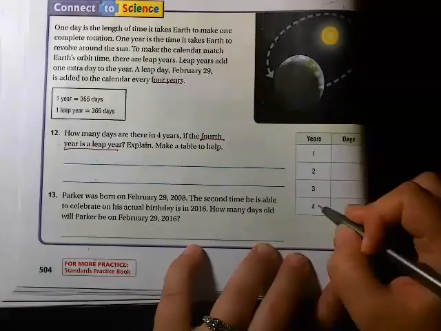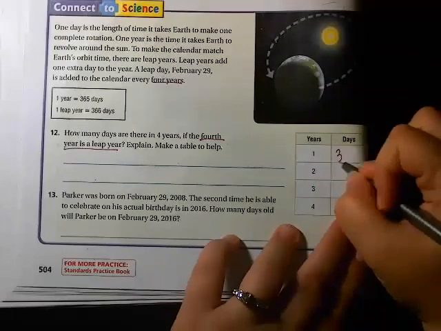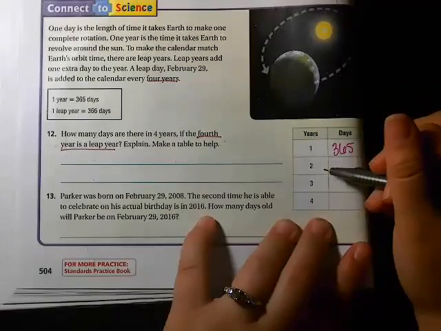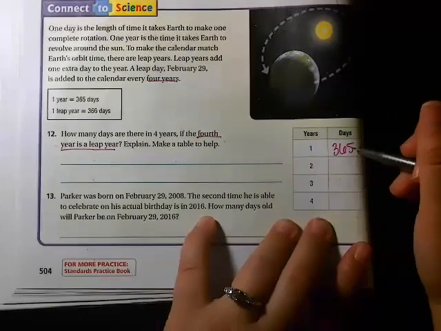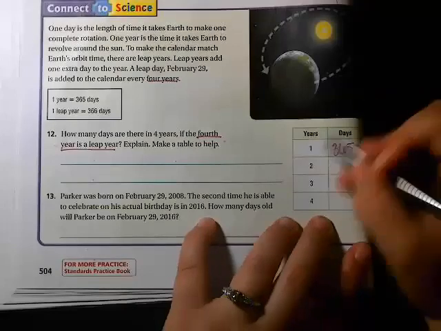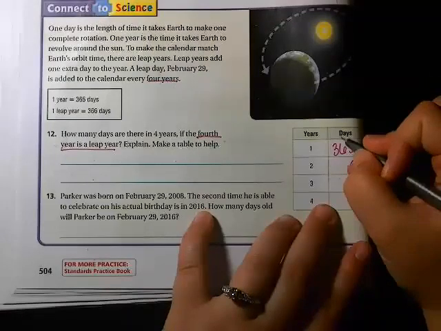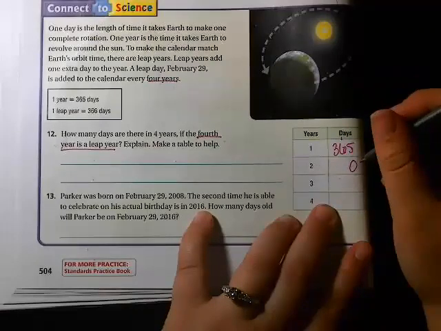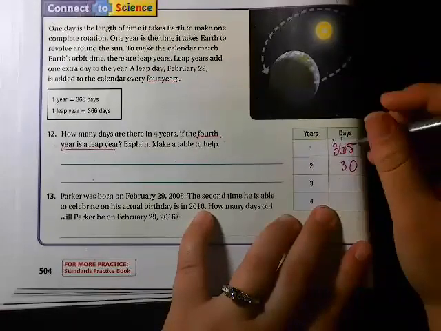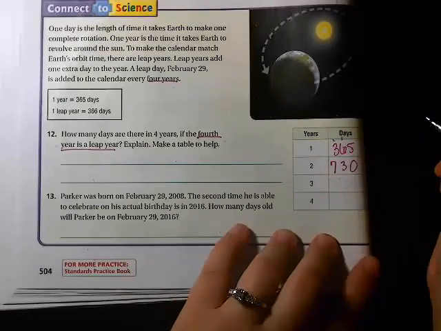So I know that when I come down to this 4th year, I'm going to have to use 366. So in 1 year, there are 365 days. Now, in my 2nd year, there's also going to be 365 days. So I can add 365 plus 365, or I can multiply 365 by 2. Okay, so I would do 2 times 5 is 10. So put down my 0, carry my 1. 2 times 6 is 12, plus 1 more makes 13. And 2 times 3 is 6, plus 1 more makes 7. So in 2 years, there are 730 days.